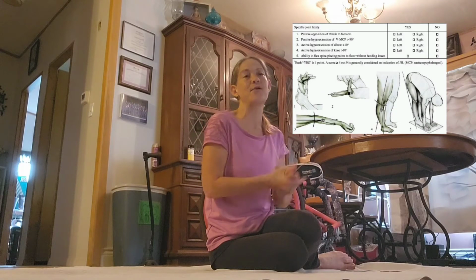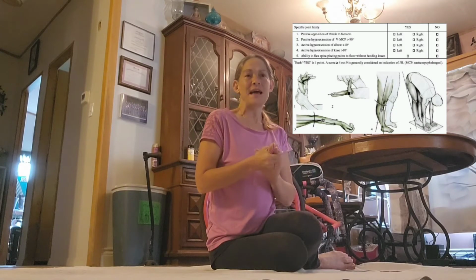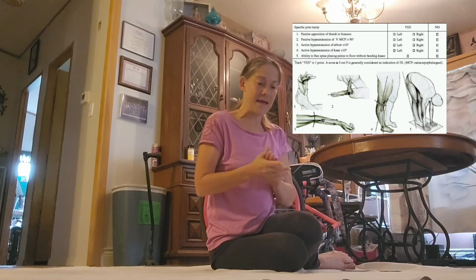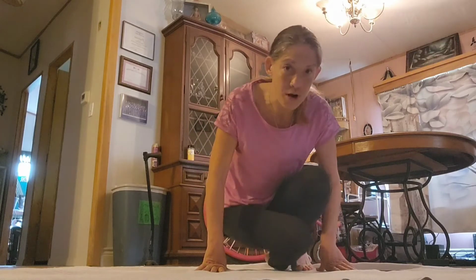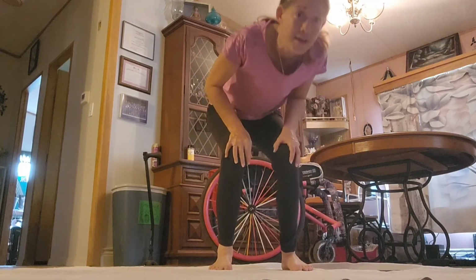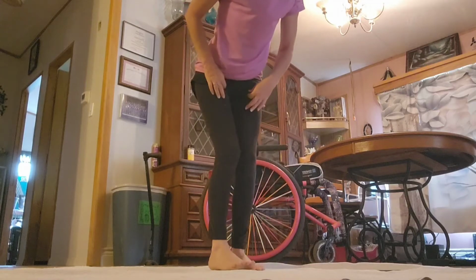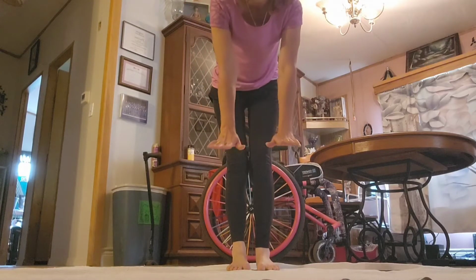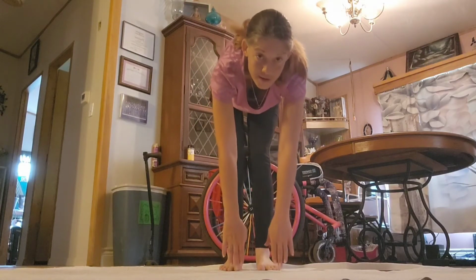The Brighton scale looks at your joints and determines whether they go too far or not. So for EDS, the first thing they're going to look at is actually your back. Real quick, I'm going to try to stand up here and I'll show you what they're looking for. When you're in a standing position and you're asked to bend over and touch the ground, most people can get close.